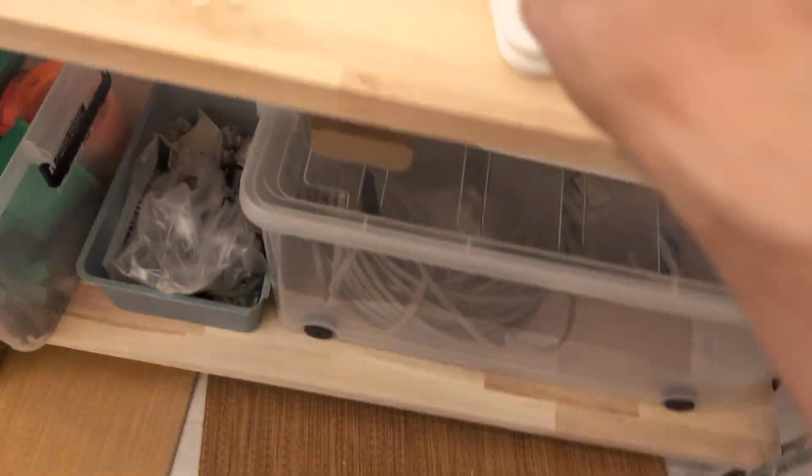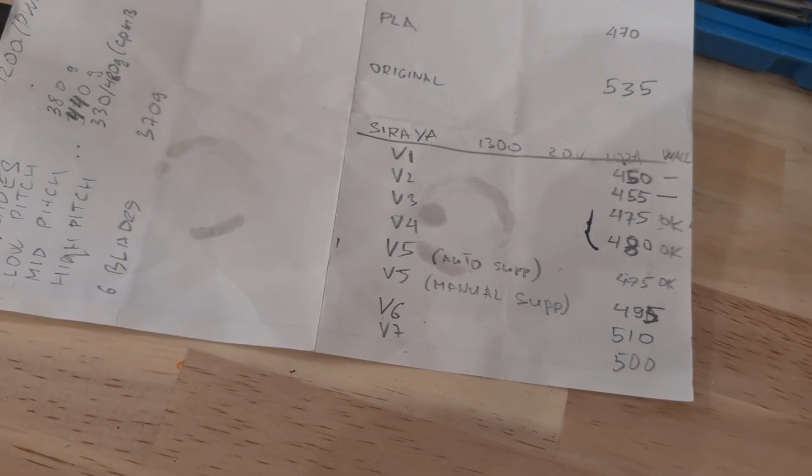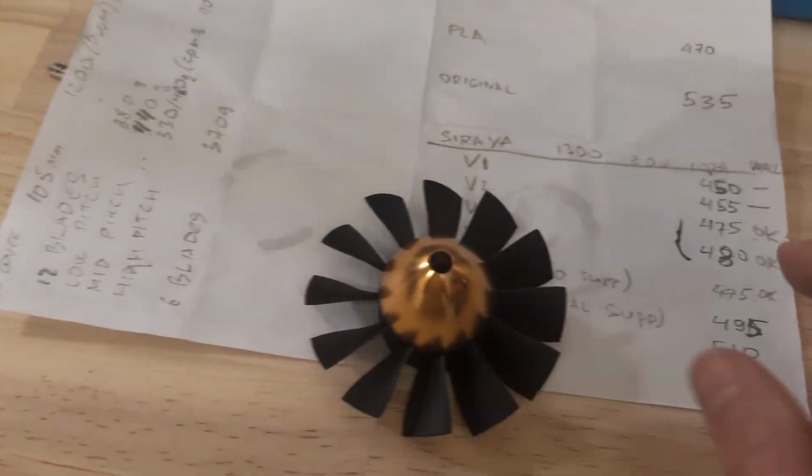Okay. And I want to show you some results. How bad or how good those guys are. So this is the original propeller.